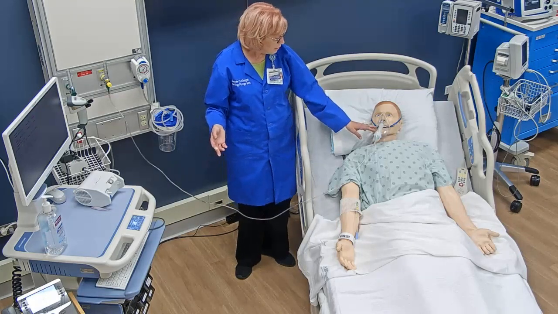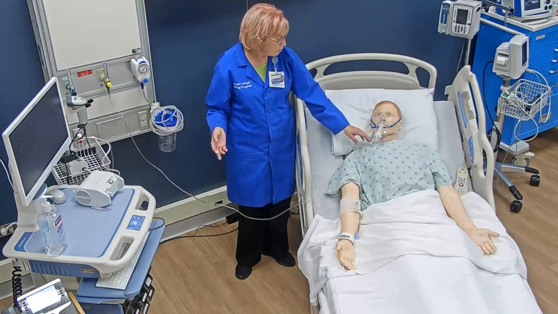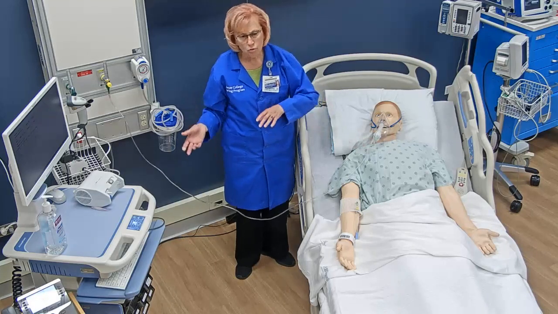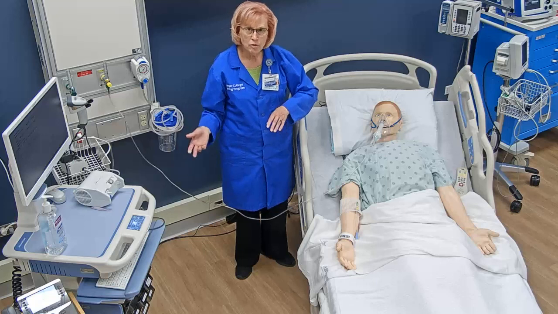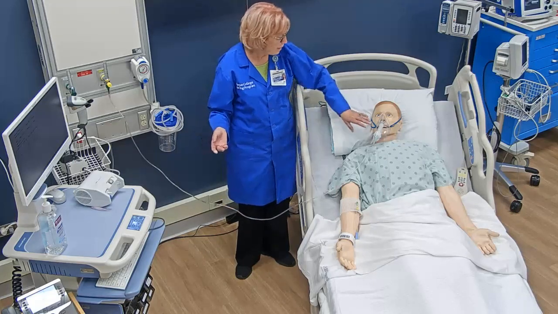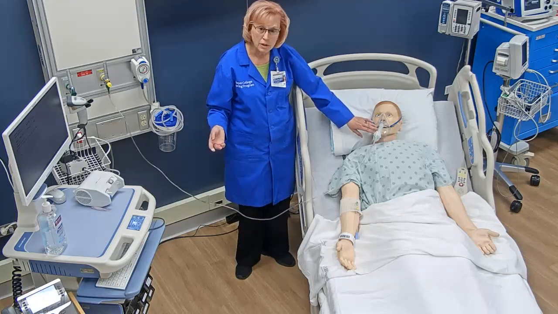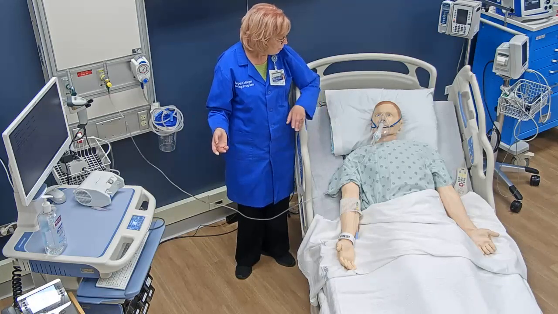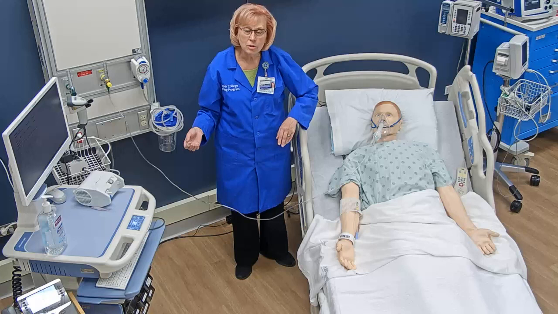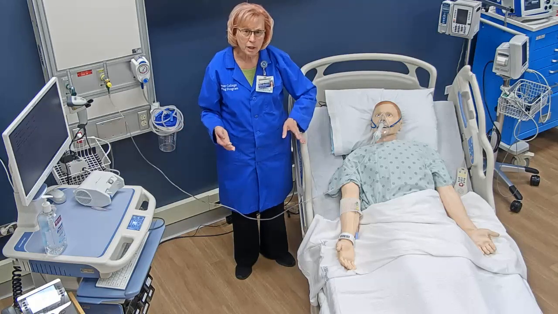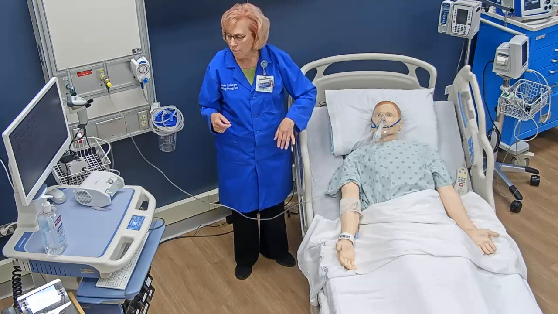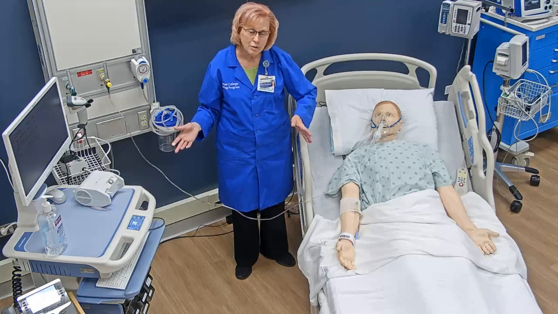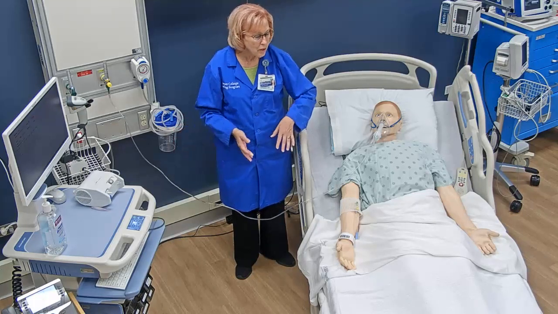Once this is all completed, you can remove the mask and you can store it away, and it's ready to be used again for the next time. The mask can be reused as many times as you need in order to give the medication. Make sure that you assess your patient before giving the medicine and also after giving the medicine, and document any changes. And that's all for administration.